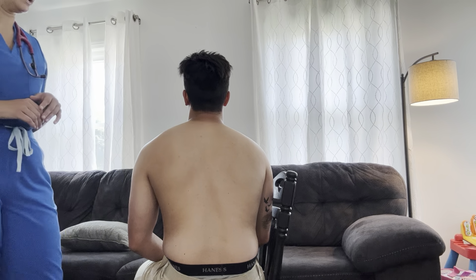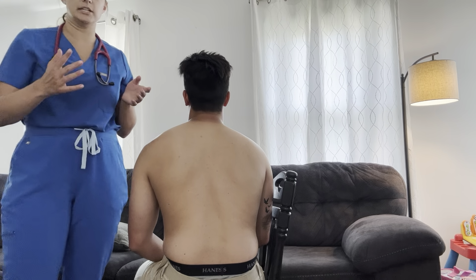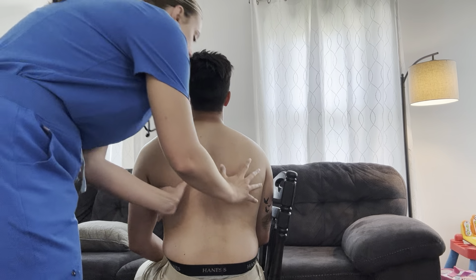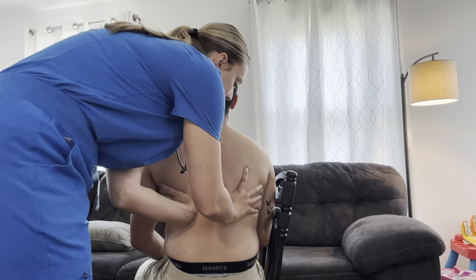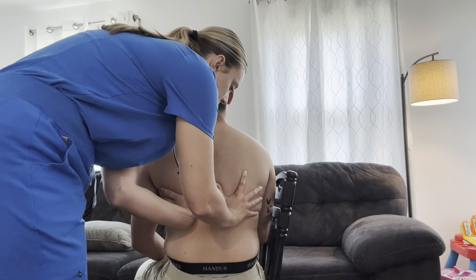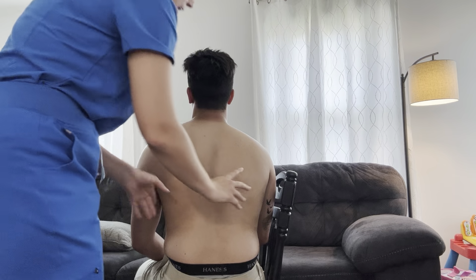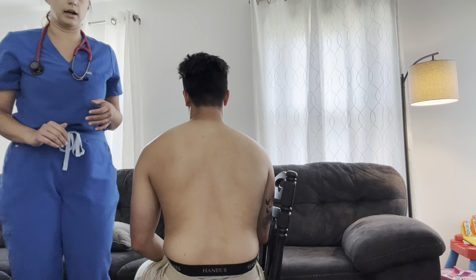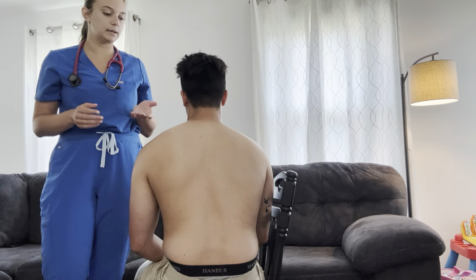Now I'm going to go ahead and assess chest expansion. Go ahead and inhale. Okay, he had symmetrical chest expansion when I did that exam.